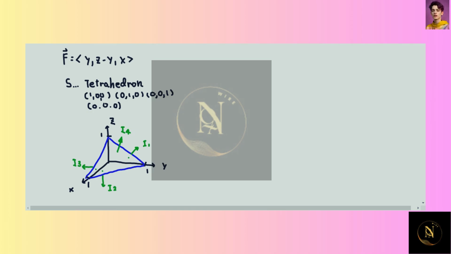All right, so let's start with I1. The normal vector is the one heading towards the negative x direction on the yz plane, so we know that it is ⟨−1, 0, 0⟩, which means that F · n is equal to −y. Now, we know that the value of x is equal to 0, and the integration is going to go through all of the y's and all of the z's. So I'm going to say y goes from 0 to 1.